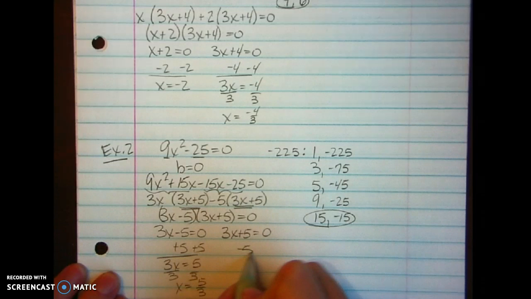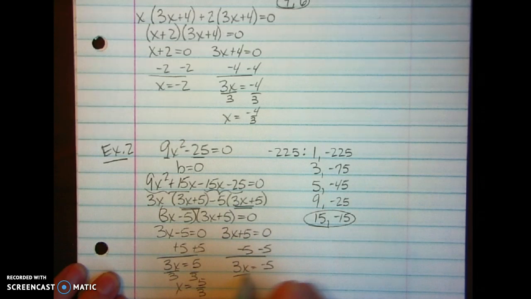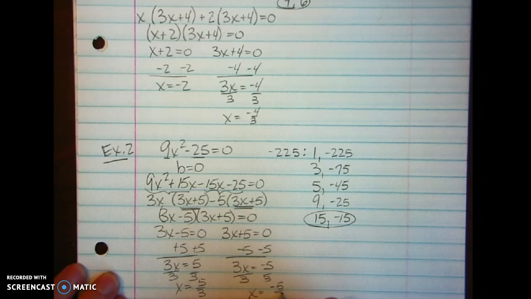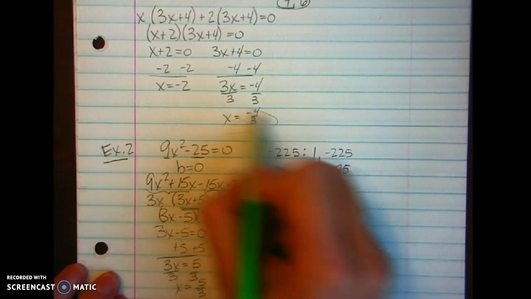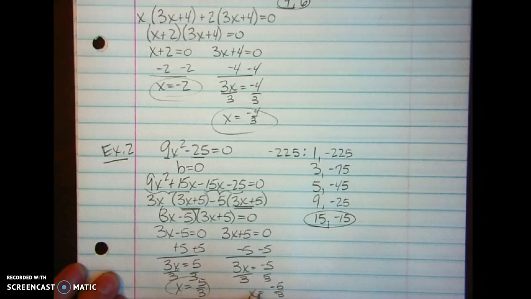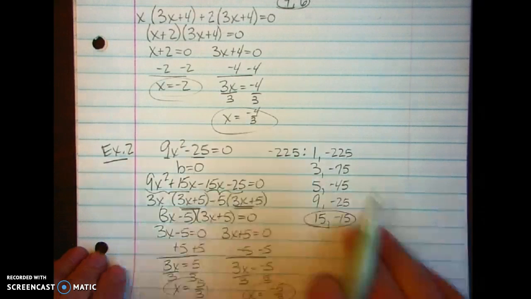Here I will subtract 5 from both sides. 3x is equal to negative 5, and divide by 3. So x is equal to negative 5/3. So here I had two solutions. Here I have two solutions that are similar. Let's try a third example.